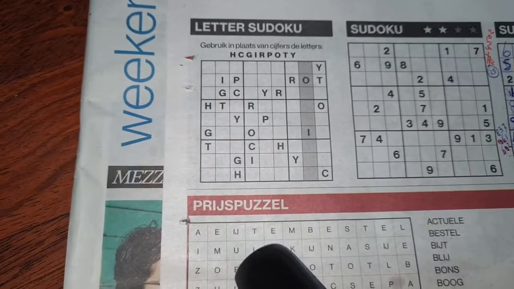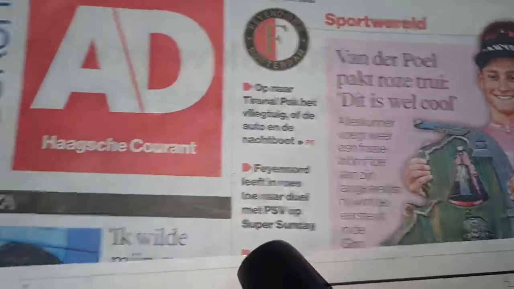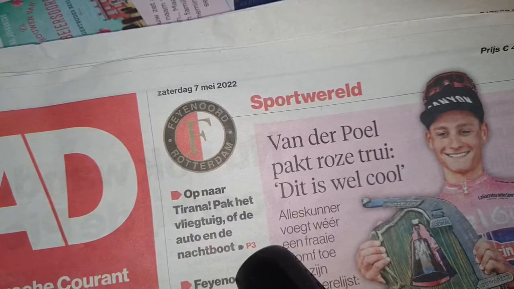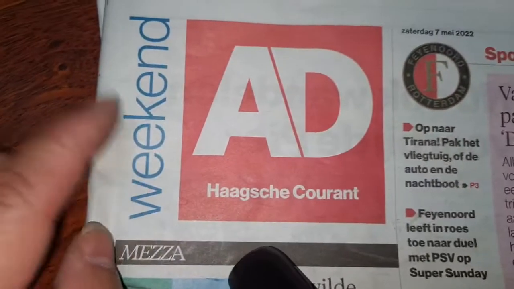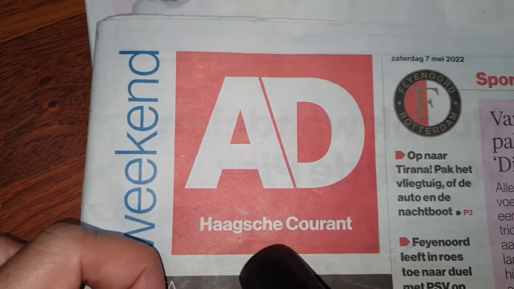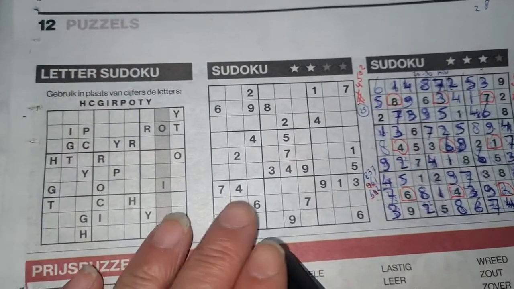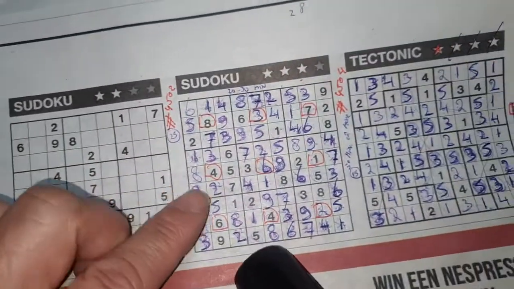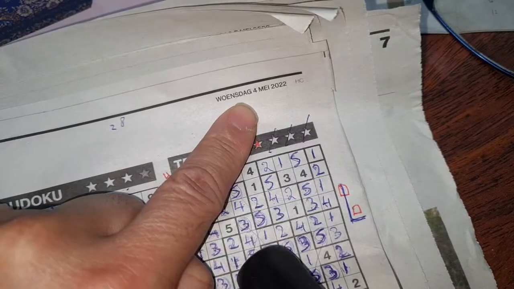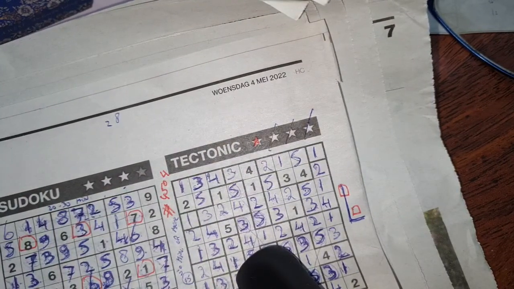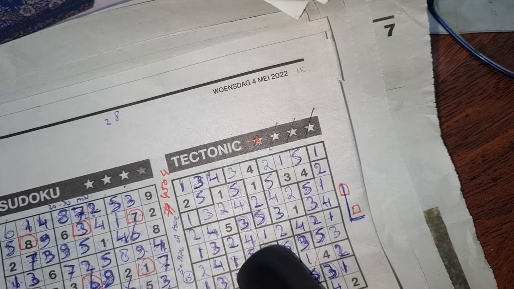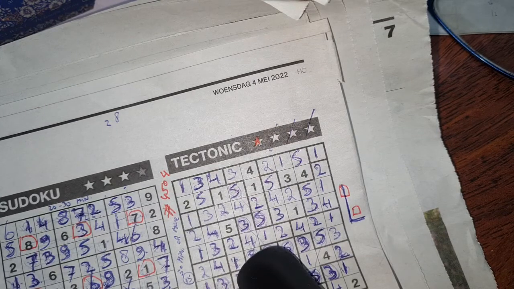Yesterday, we have here the Saturday newspaper on May the 7th, and I've told you earlier in this newspaper we have no extra puzzles, so I've decided to solve the rest of the puzzles in addition of the Wednesday edition, Wednesday, May the 4th, because on Friday, yesterday's newspaper also no additional, so I have solved the day before the rest of the puzzles of Thursday.